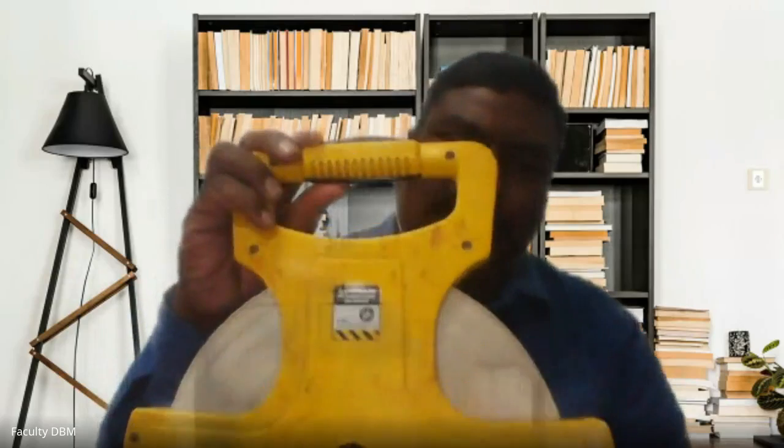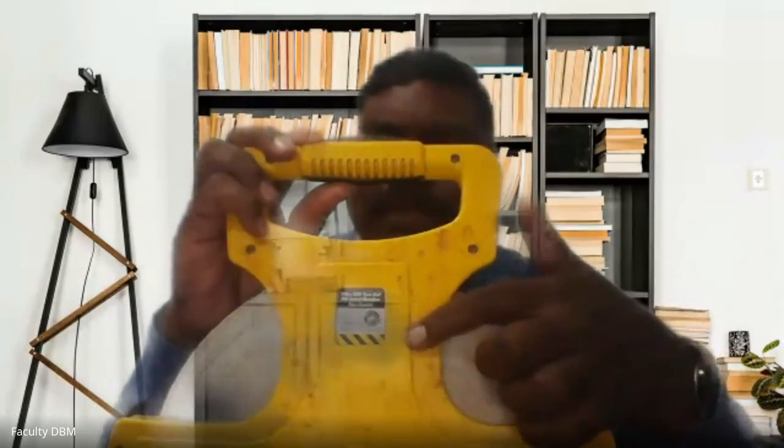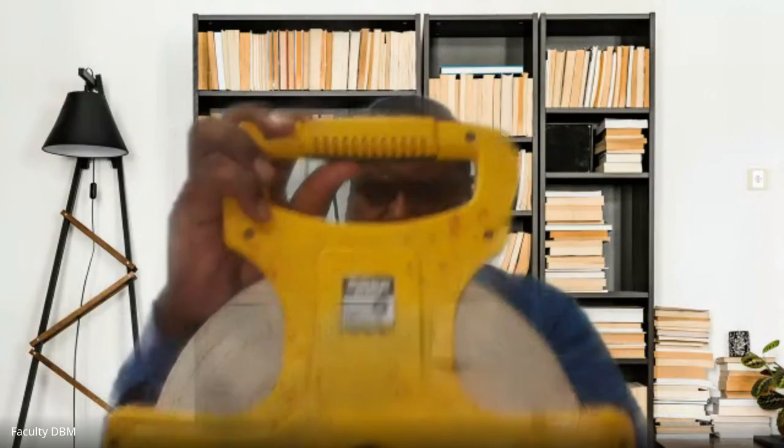So you can see some codes are written here about the product. I can read out FML. They have written 100 meter, 328 feet, open reel PVC coated fiber glass open measure. This is called an open reel, and FML is the code they have given for this.